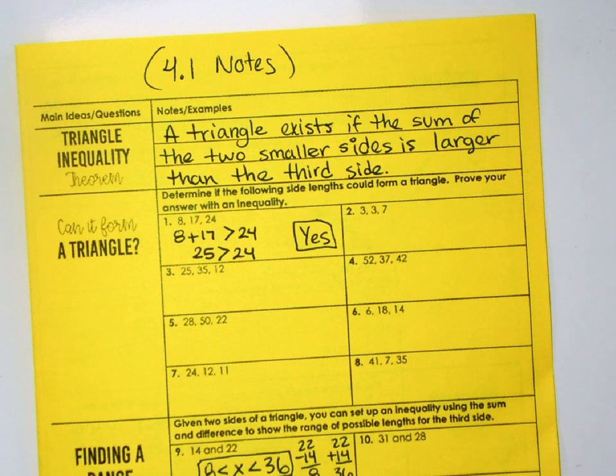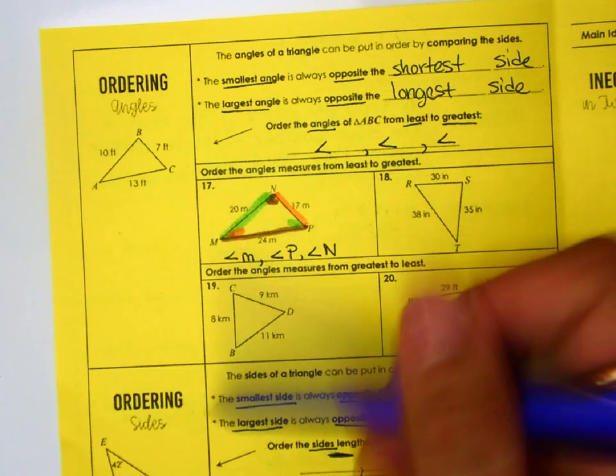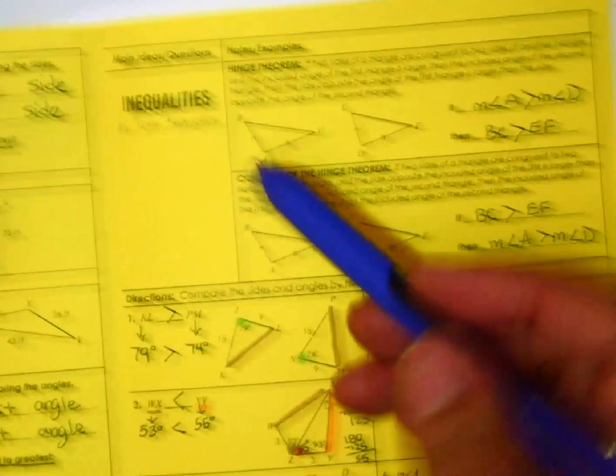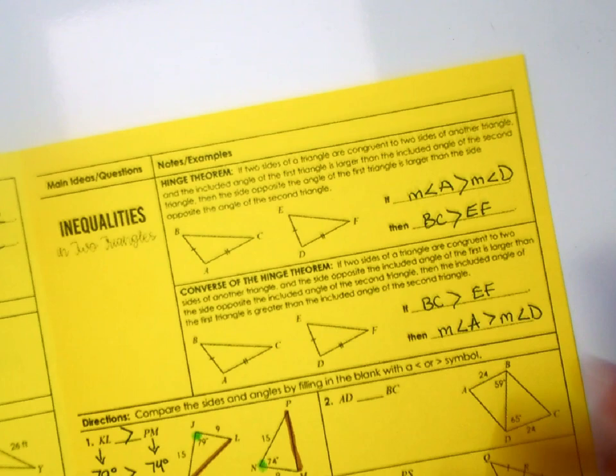Hey students, in this video I'm going to explain how to do the notes 4.1. These are about triangle inequality and also ordering angles and sides and comparing two triangles with each other using inequality.